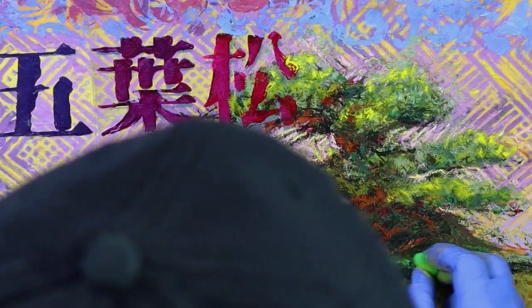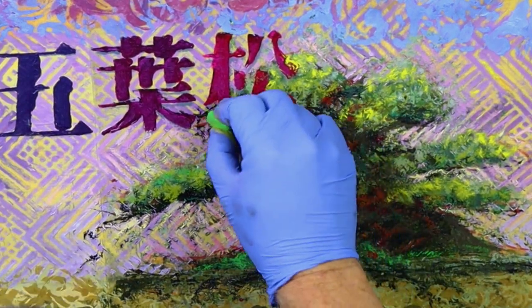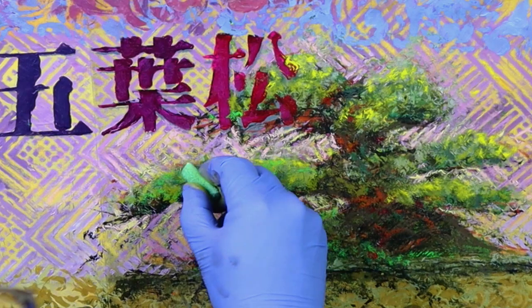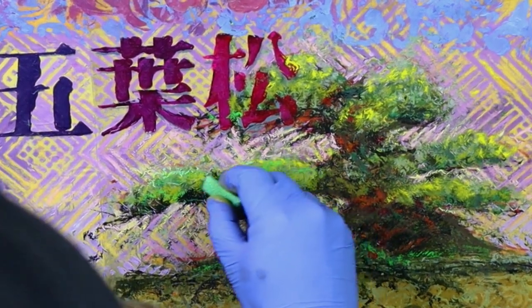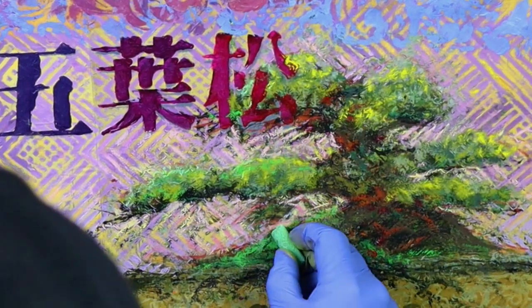In this case, left to right. Yeah, put a little bit more over here of the more saturated green and the light. Just make it a little bit different over here.